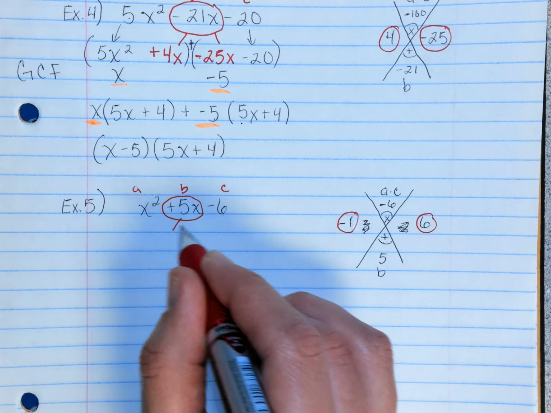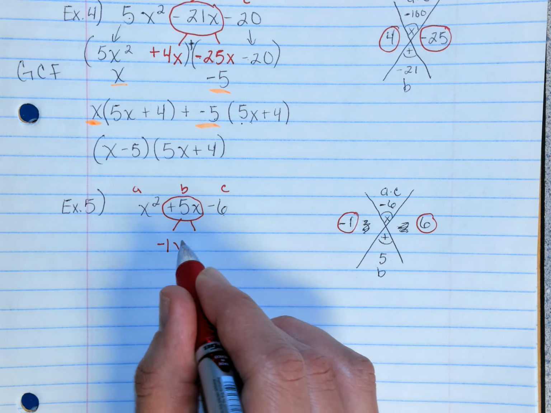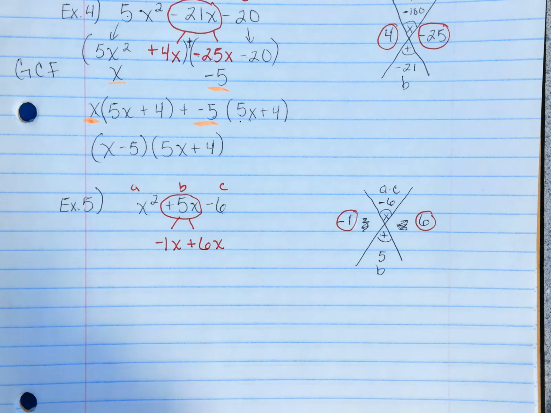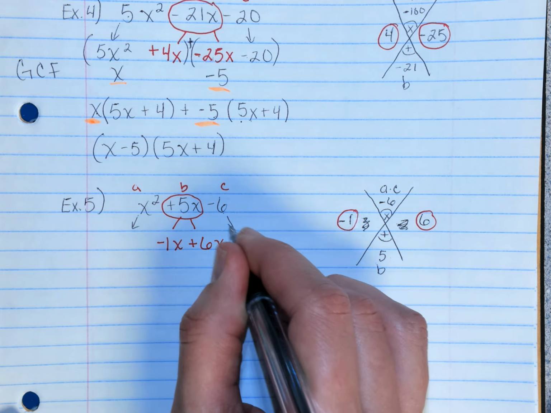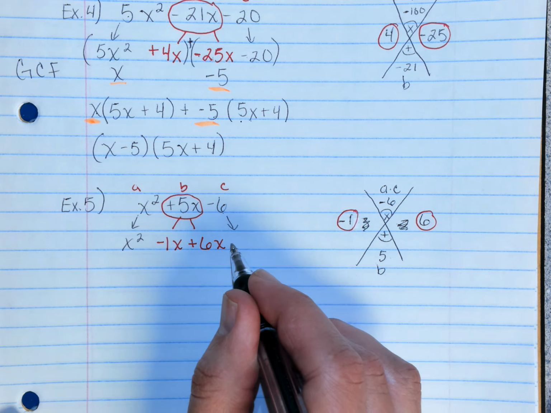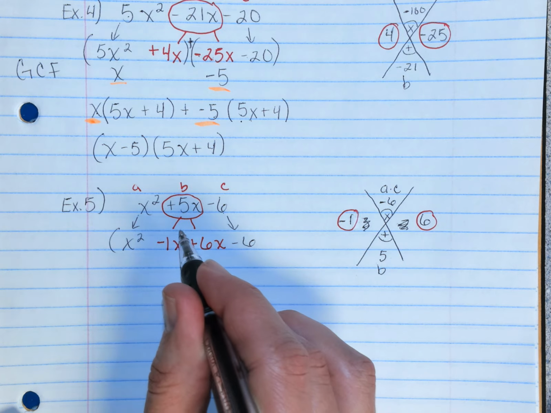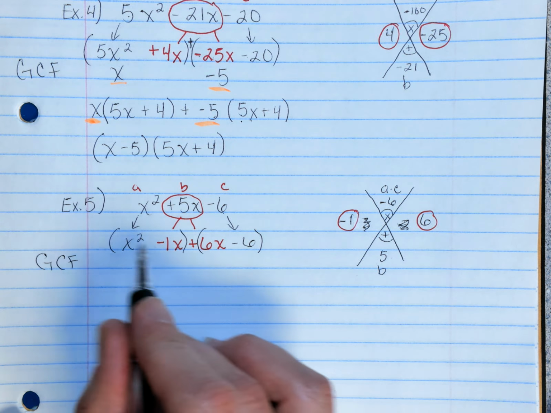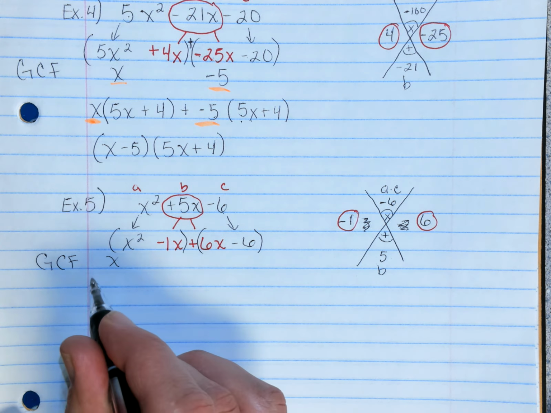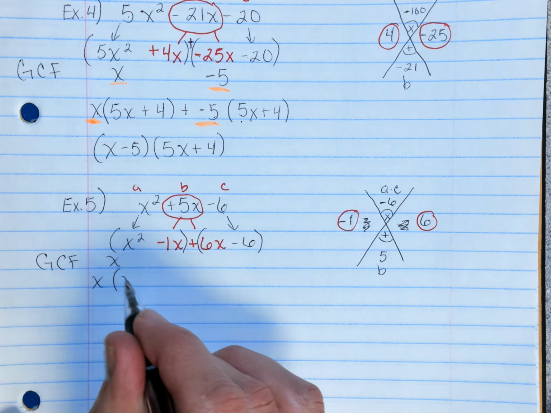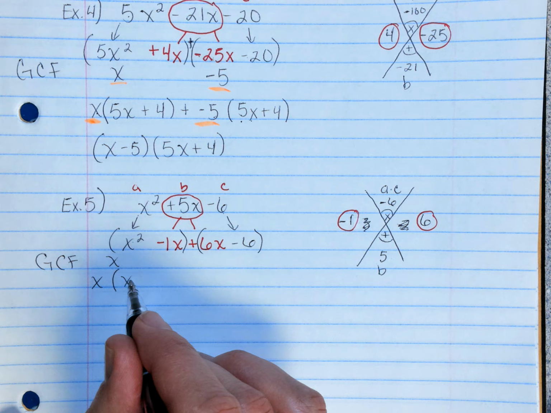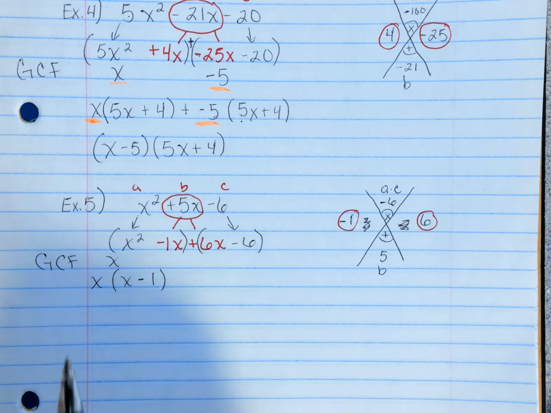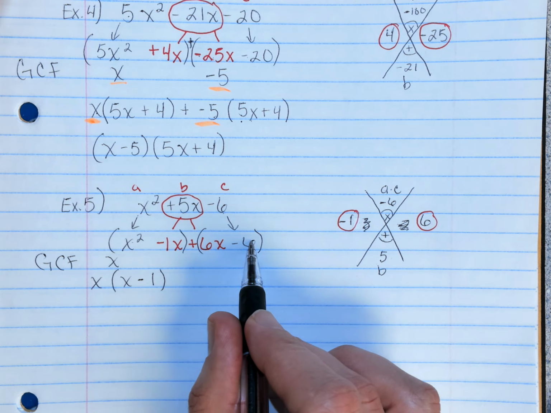So what did we do? Circle this. It splits apart into negative 1x and 6x. Don't forget the x. That's how we get 5x. Bring down the first term. Bring down the last term. Add some parentheses. Find a GCF. These both have an x in common, so I can factor it out. x times x is x squared, and x times negative 1 is negative 1x. Greatest common factor, 6 goes into itself, so 6.